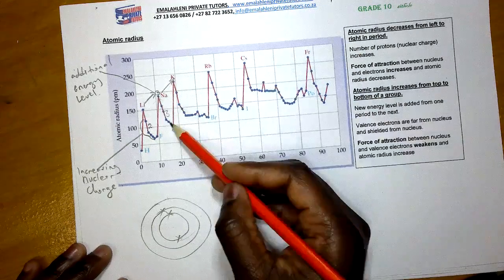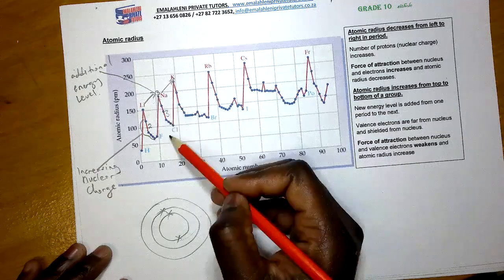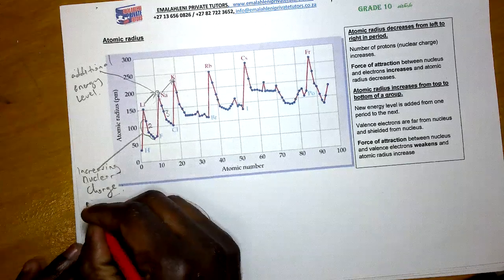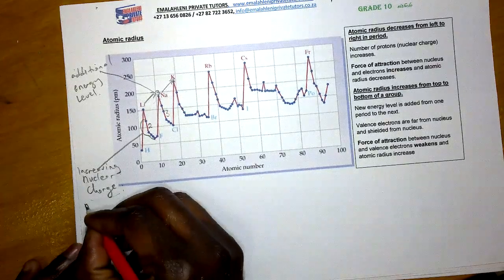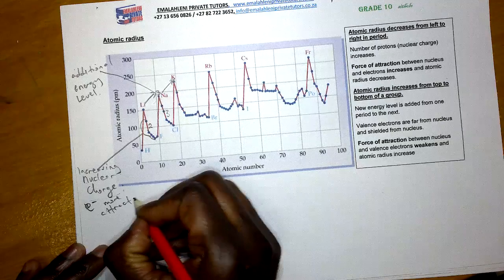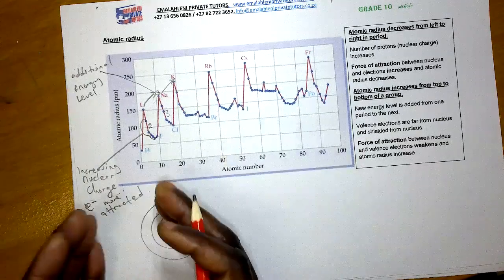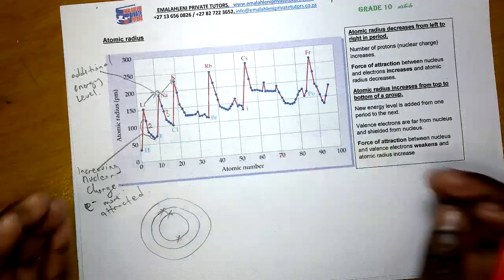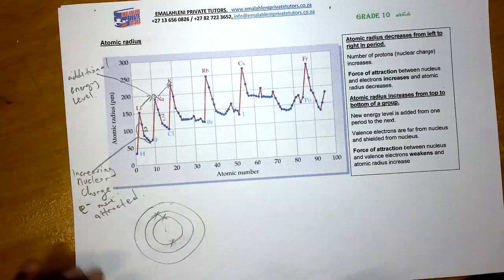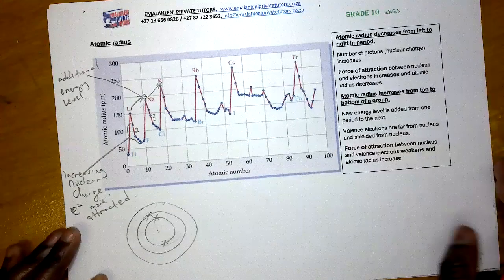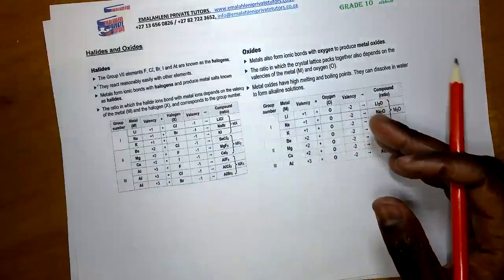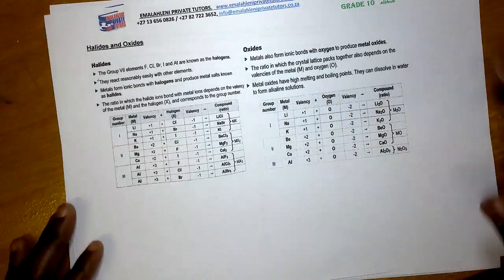But here we are actually in the same energy level, but what are we increasing? We are increasing the nuclear charge. When increasing nuclear charge, electrons become more attracted to the nucleus. So the atomic radius, the distance from your nucleus to the outer shell, actually becomes smaller and smaller. It decreases as you go on like that. This is what you're supposed to read in the notes, but I hope this explanation is clear.